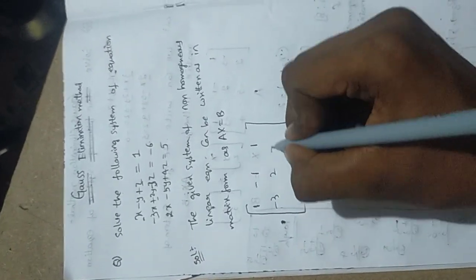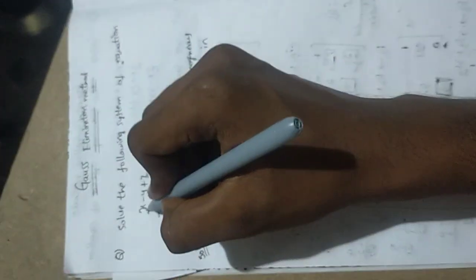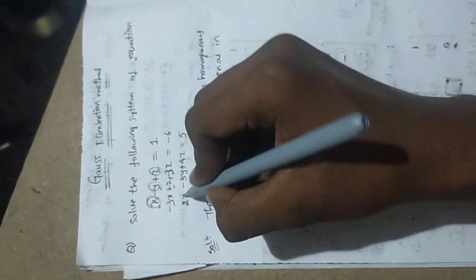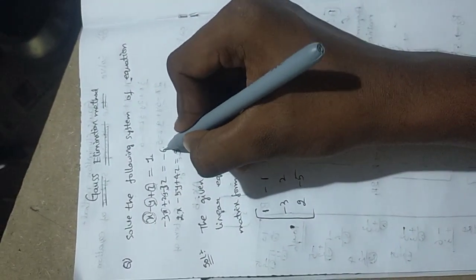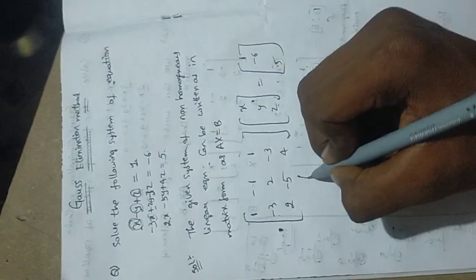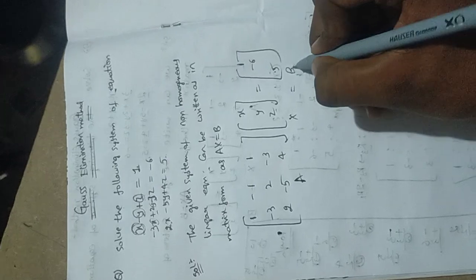So 1, -1, 1; -3, 2, -3; and then 2, -5, and 4. Then X is the unknown column x, y, z. B is the column matrix, the right-hand side part: 1, -6, and 5. This is A, this is X, and this is B.